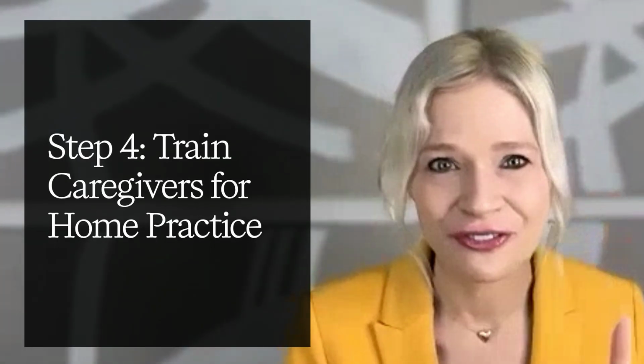So the next area we're going to look at is number 4. We're going to look at how we can train the caregivers, or how we can provide home practice and generalization. It's as simple as coming up with a list of sentences or phrases, or even simple words, that they would use as a core vocabulary in everyday life that you would like them to practice every day that incorporate those sounds.